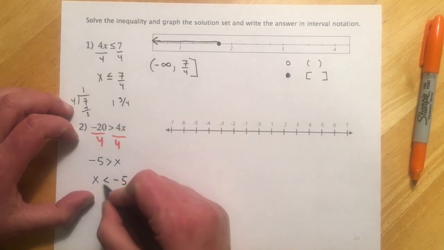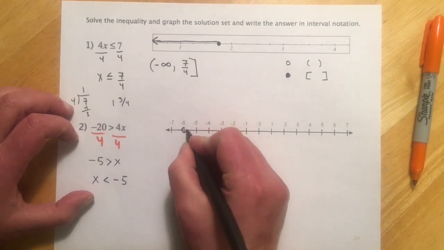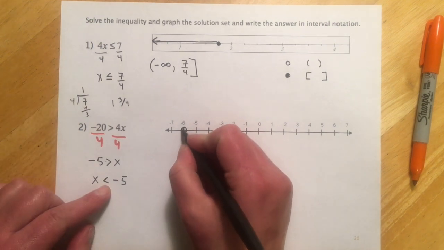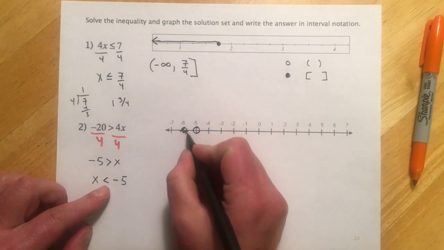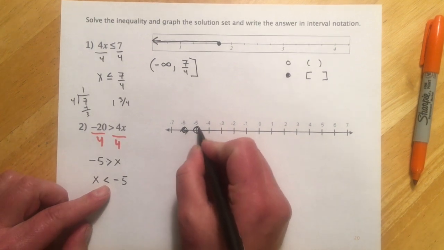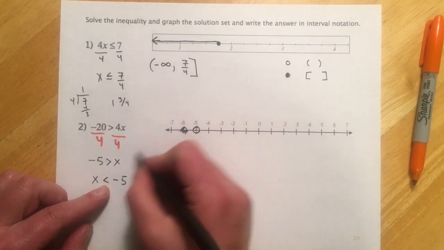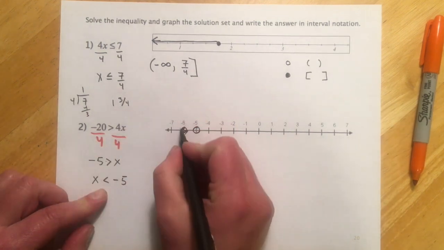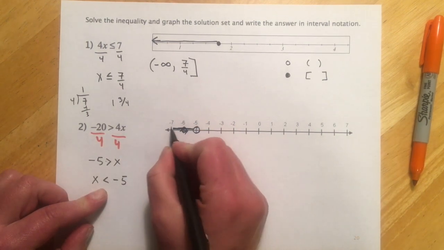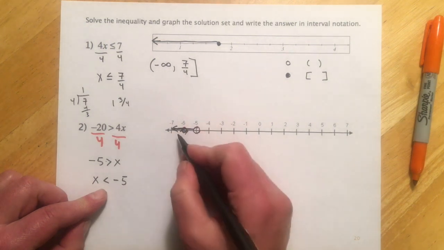So this one has no equals on it, so I want to use an open dot to show that I'm not including, oops, that was 6. Ignore that one. How about on -5? So I want to use an open dot to show that I'm not including -5. And that's less than, so again, that's going to go this way. And so that would be my graph.